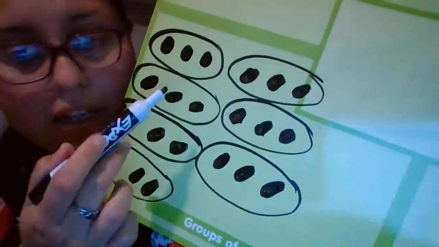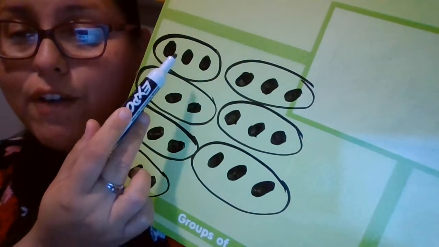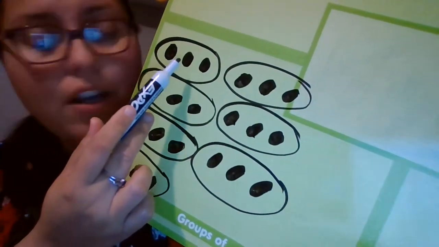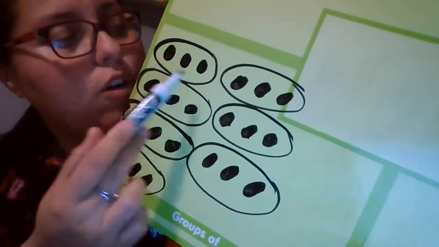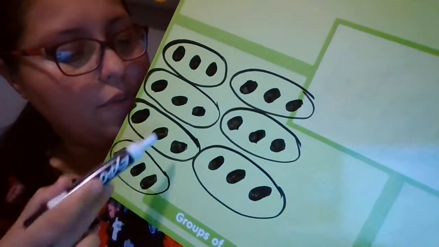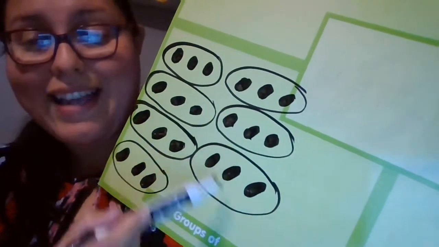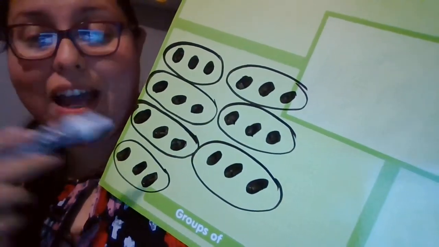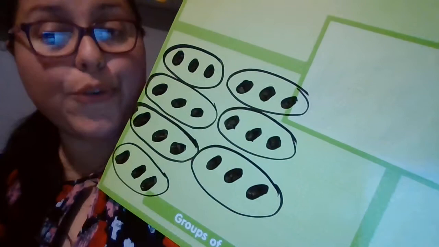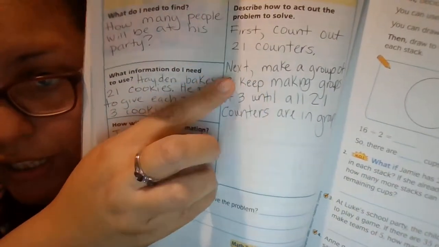Everybody got 3 cookies. So I have how many friends here? Each circle is a friend. So I have 1, 2, 3, 4, 5, 6, 7. I have 7 friends because each friend is going to get 3 cookies. So the last thing we're going to write in our book. So far, so good. So far, we have first, next.